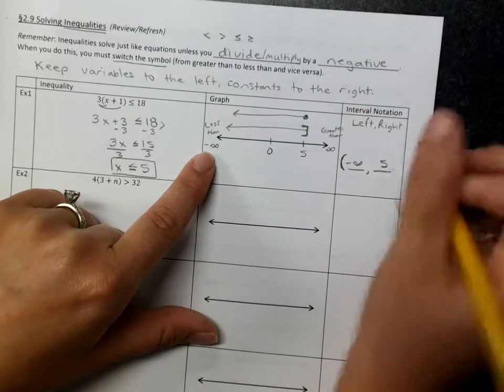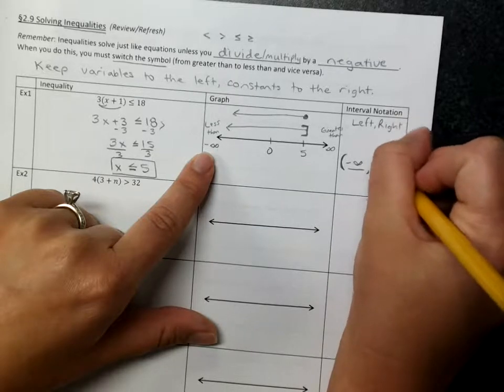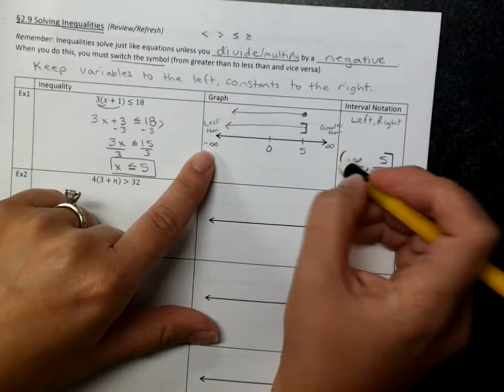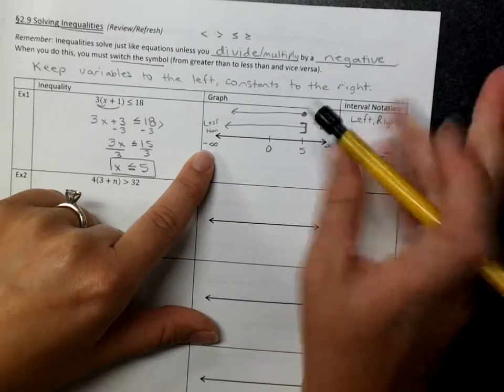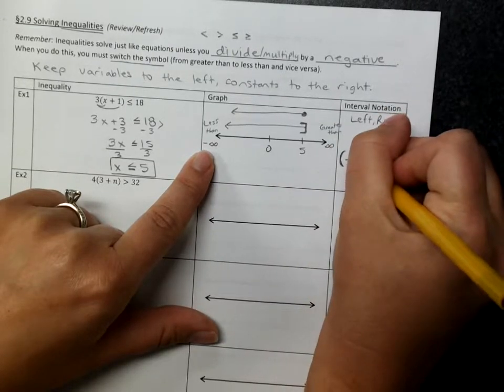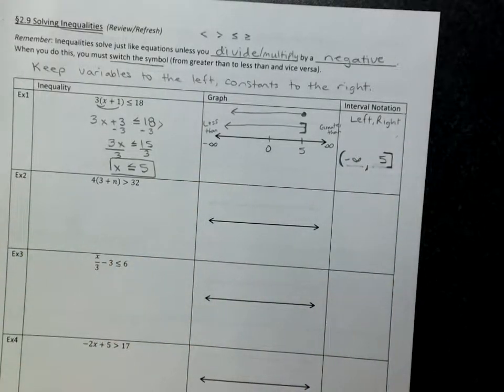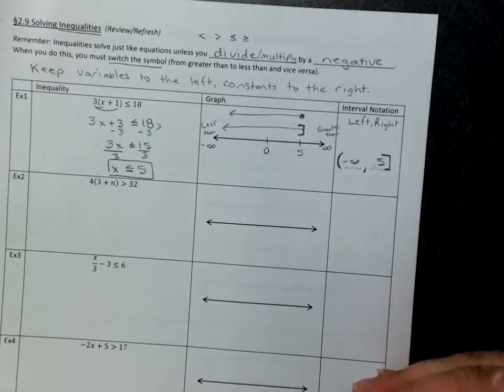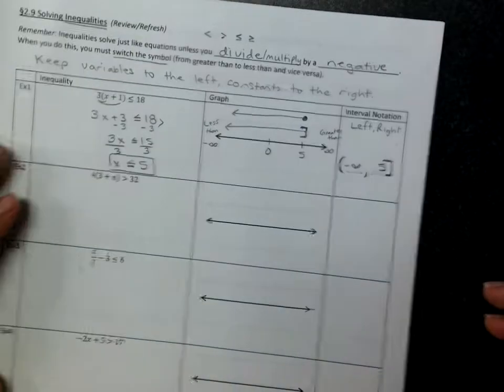And then the 5, because we drew a bracket here, we're going to put a bracket here. And you don't need to draw those lines underneath. That was just for spacing. So negative infinity, comma, 5. That is interval notation. And again, if you're not too familiar with that, let's go through all 4 of these examples, and you'll pick up the pattern as we go.